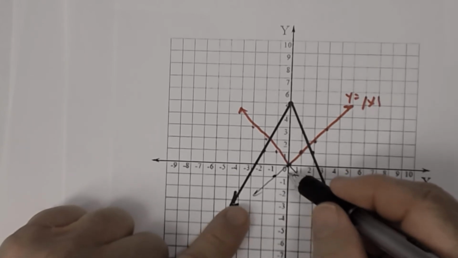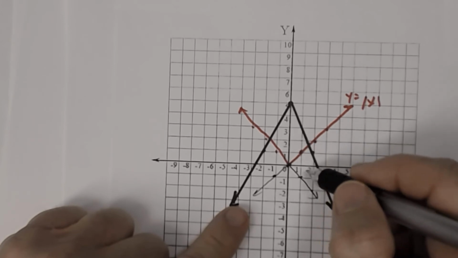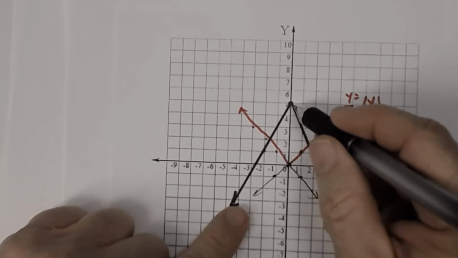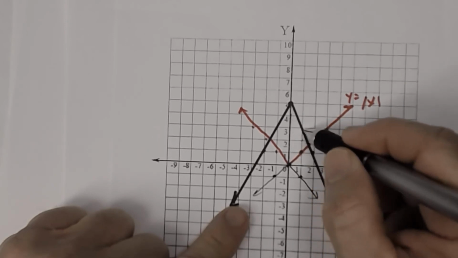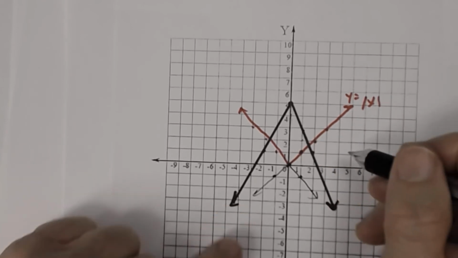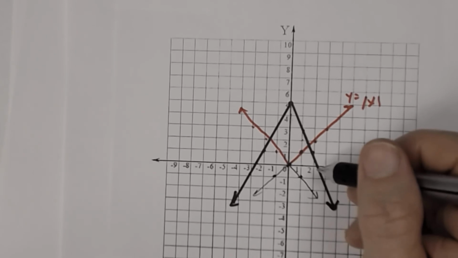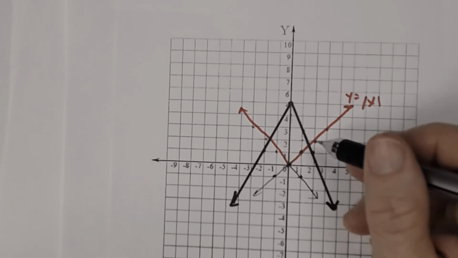Then I'm going to shift it up 5 units. And the question is, do I get the same graph? So if I shift this up 5 units, 1, 2, 3, 4, is that the same thing? No, it's not. So that means that I have a stretching occurring or a shrinking. So I got to figure out what that is.